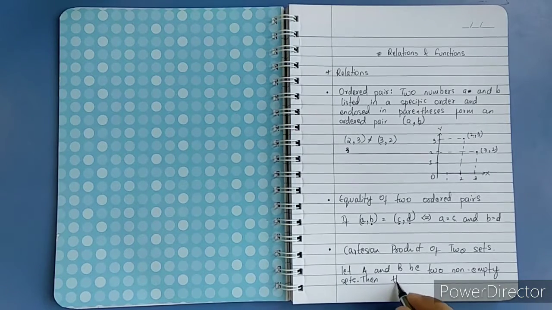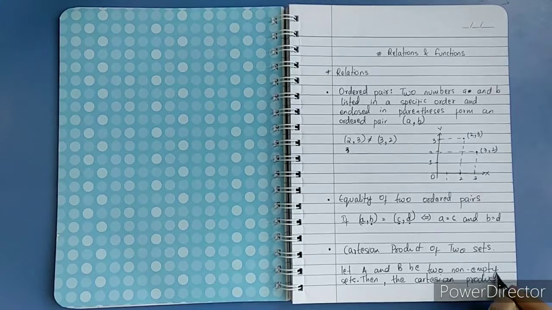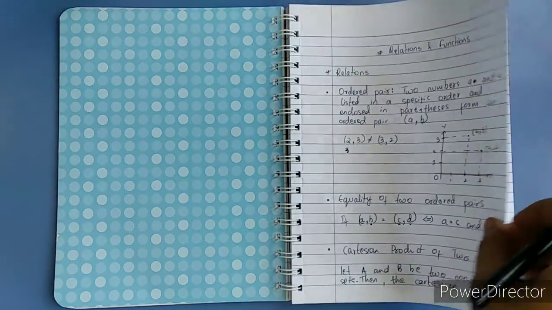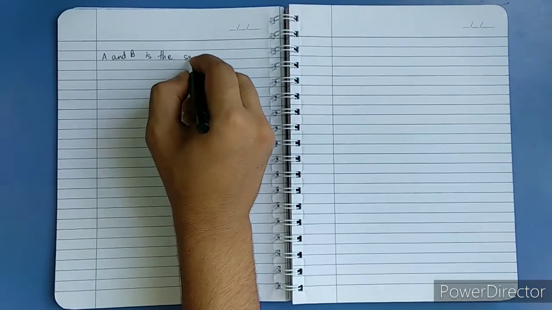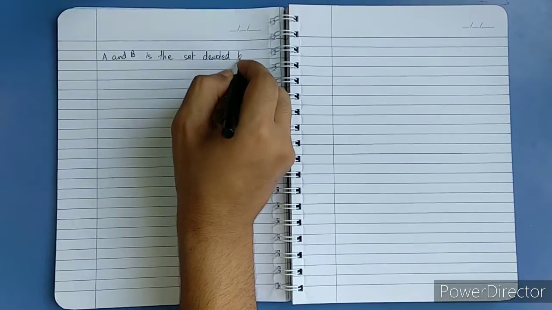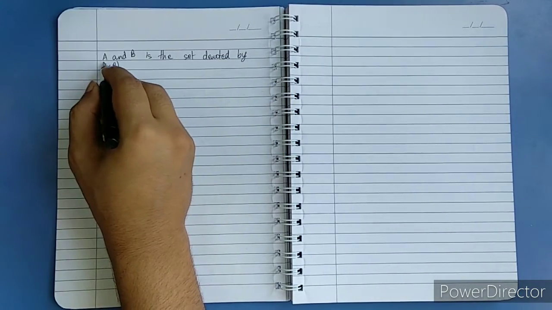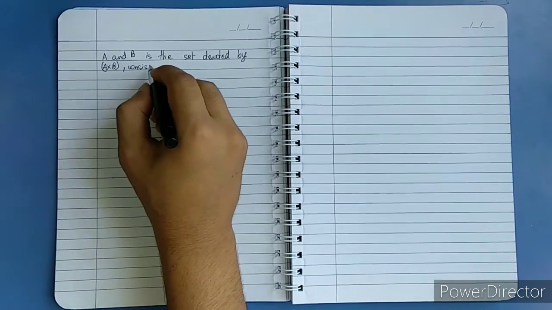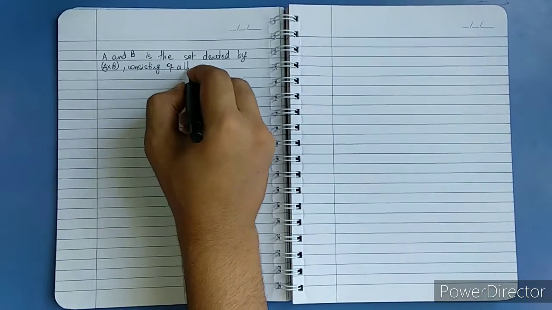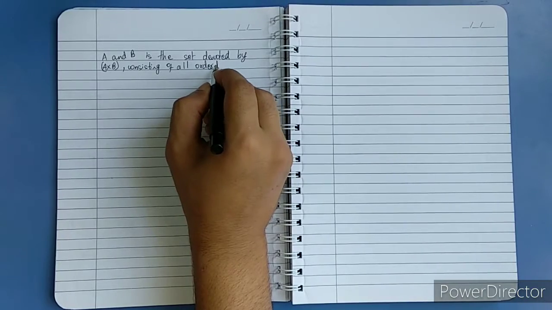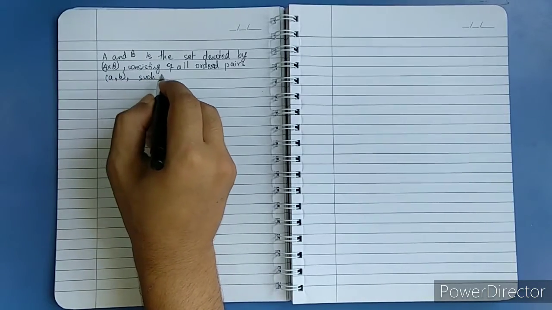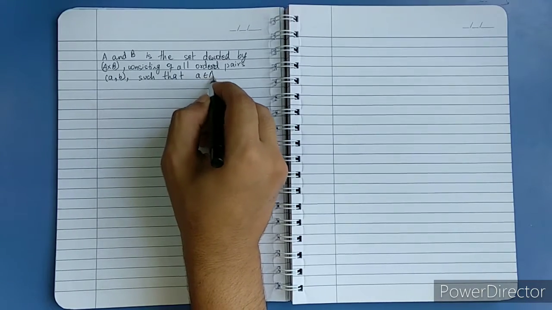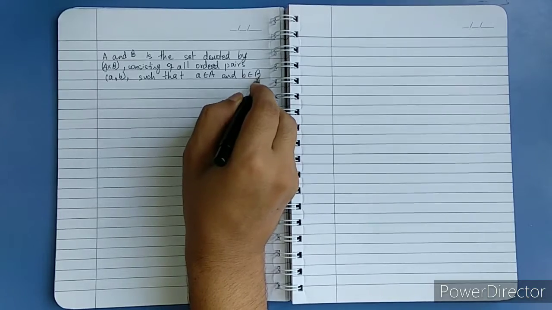Then the Cartesian product of A and B is the set denoted by A cross B, consisting of all ordered pairs a comma b such that small a belongs to capital A and small b belongs to capital B.